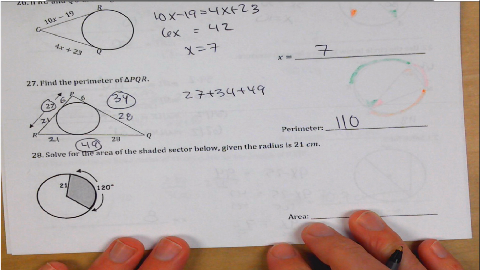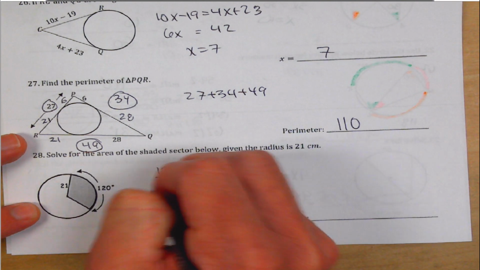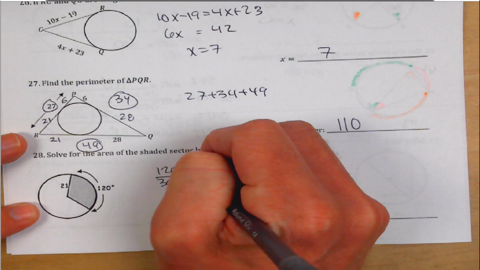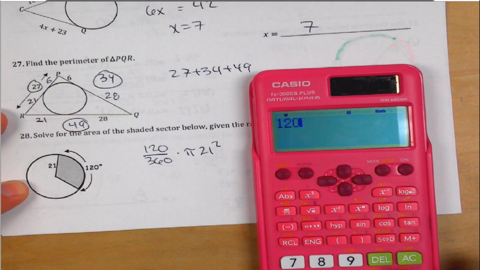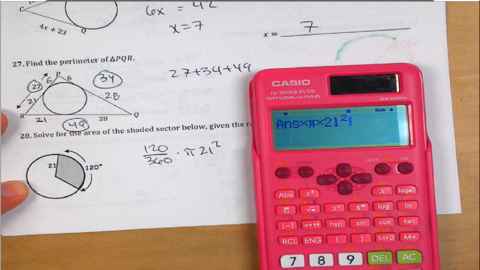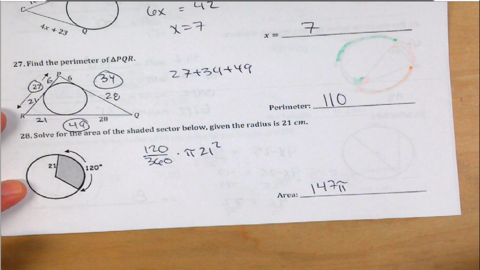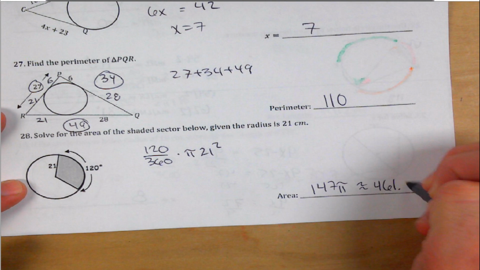And then area of a sector. So this is going to be 120 is the sector over 360 times pi r squared. So pi 21 squared. And in our calculator, we just do 120 divided by 360 times pi times 21 squared. And we get 147 pi, which is really convenient. And if not, we could put that in decimal form, which is about 461.8.